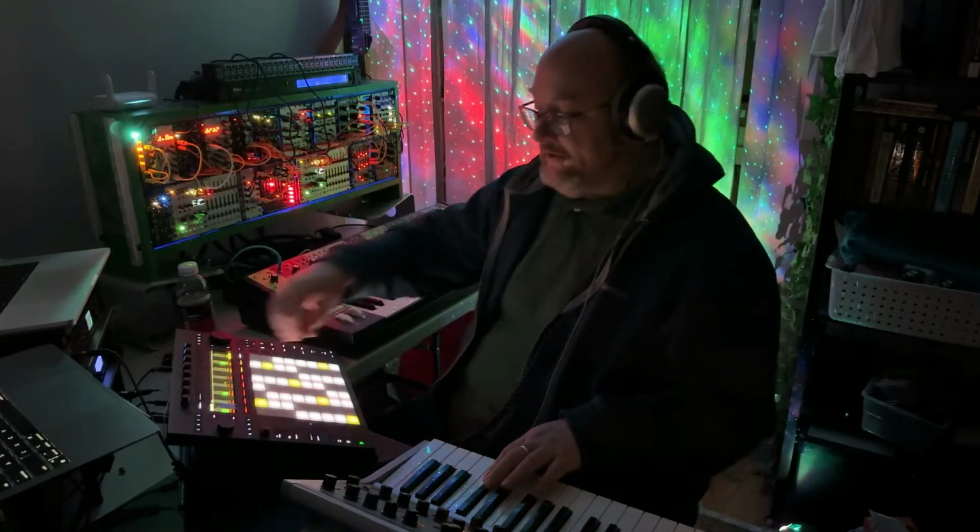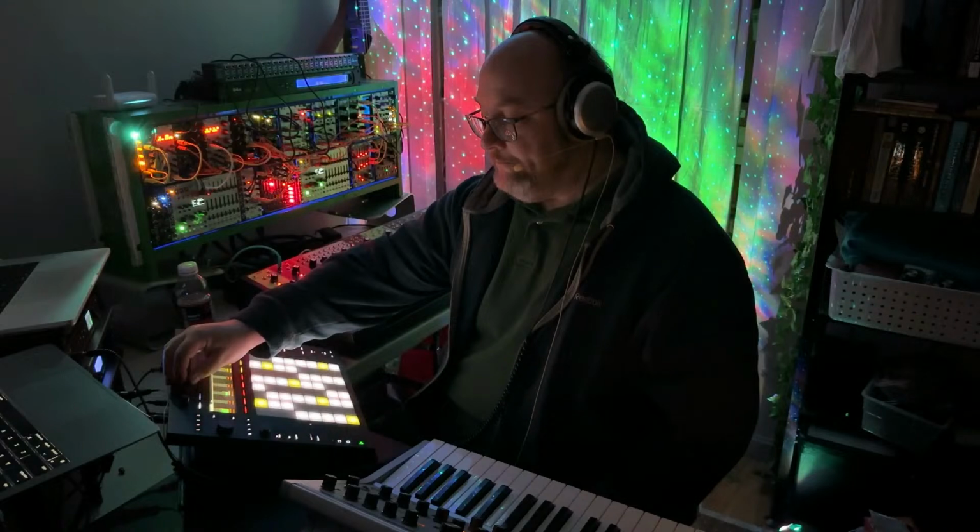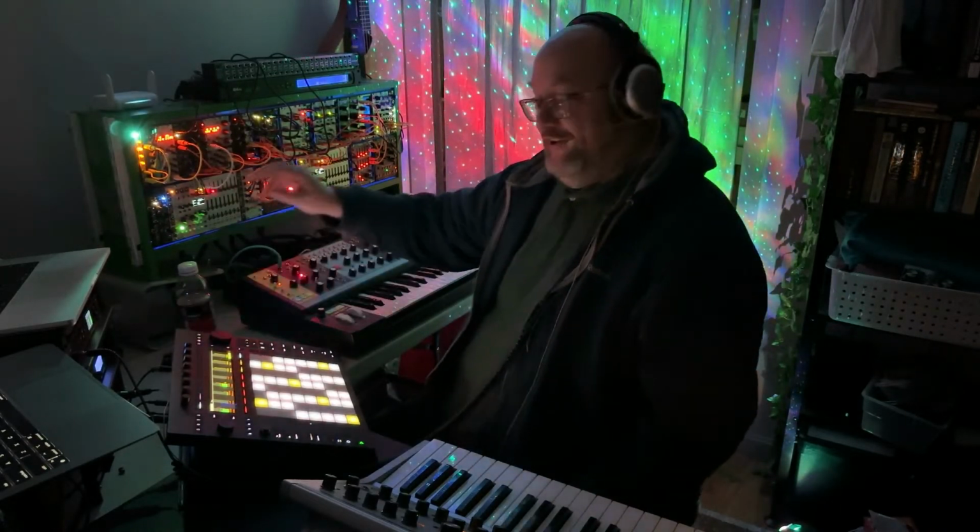So I'm going to bring in another sequence. I'm going to bring this pad down a little bit so it's easier to hear. I'm going to bring in another sequence, another voice. Good old C minor. Yep, it's the tutorial stuff. All right, so now I've got a 2-note sequence running here in C minor, playing C and E flat.